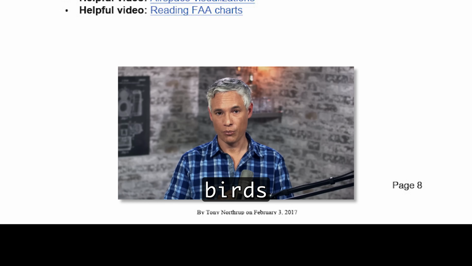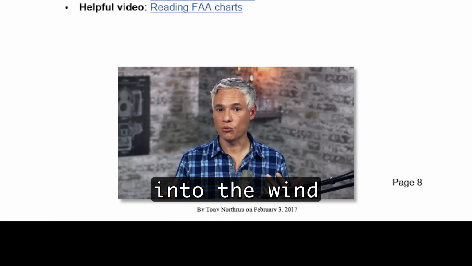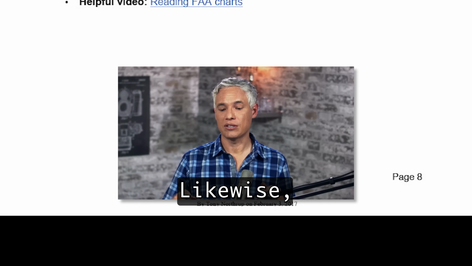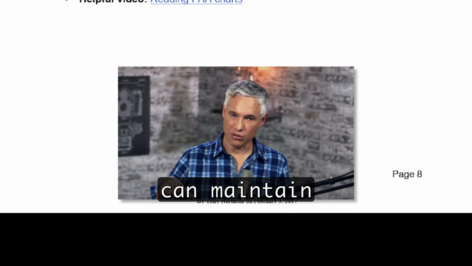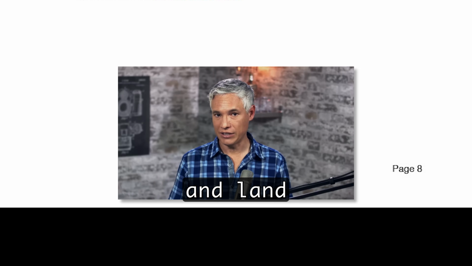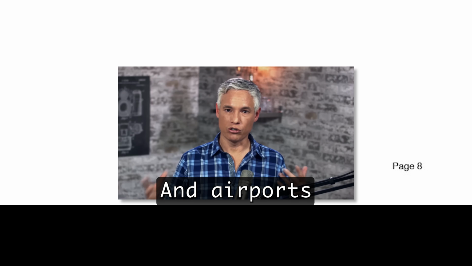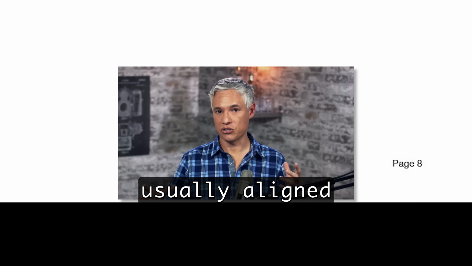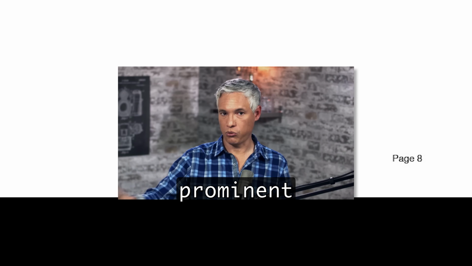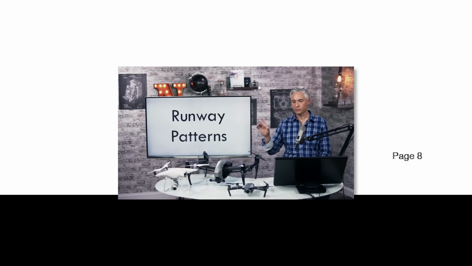Birds do this too. Birds will almost always take off into the wind if they have the opportunity, because it makes things easier. Likewise, landing into the wind is easier because you can maintain a certain amount of lift with a lower ground speed. So just remember, planes take off and land into the wind, and runways are usually aligned so that you'll be doing that into whatever the prominent wind direction is.